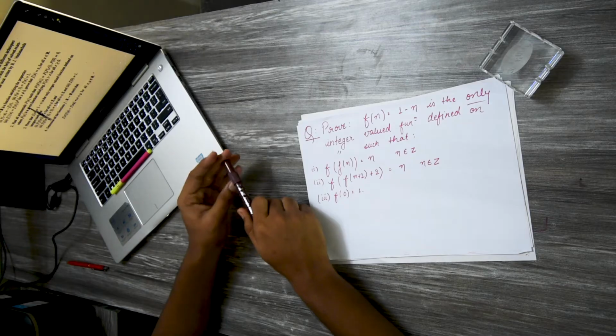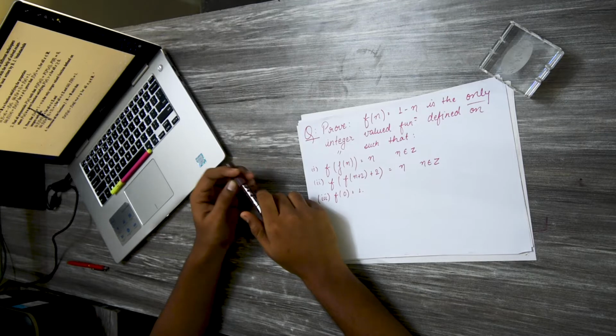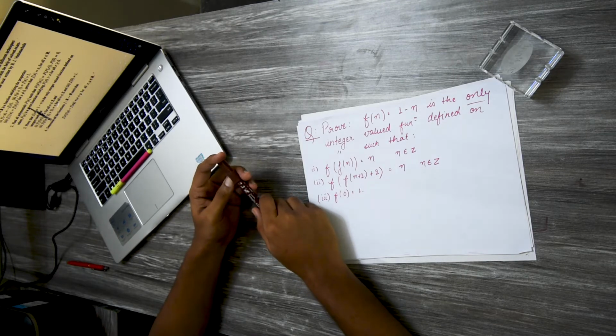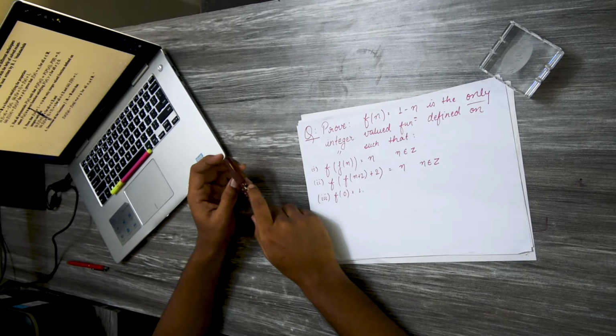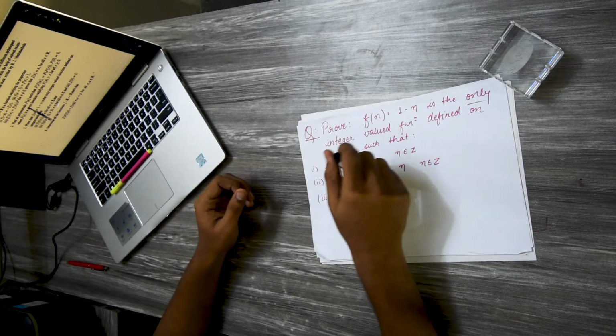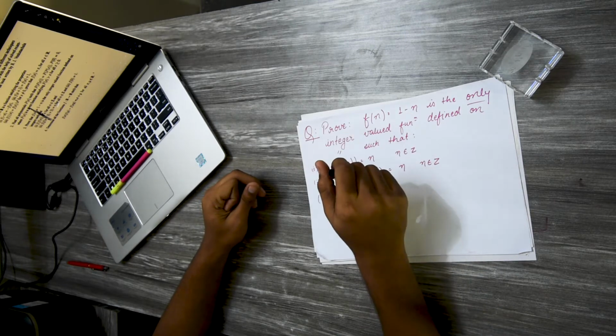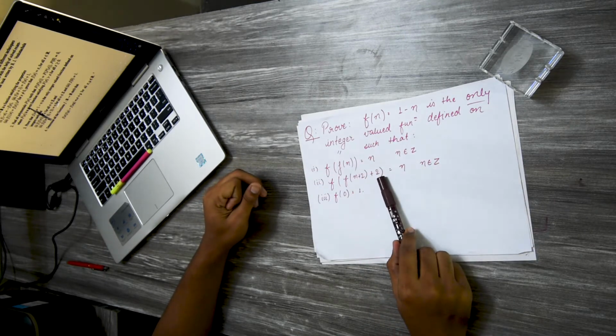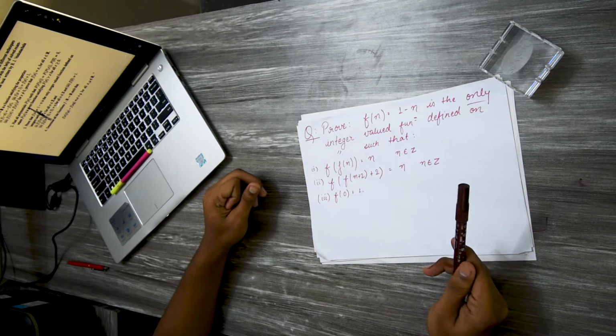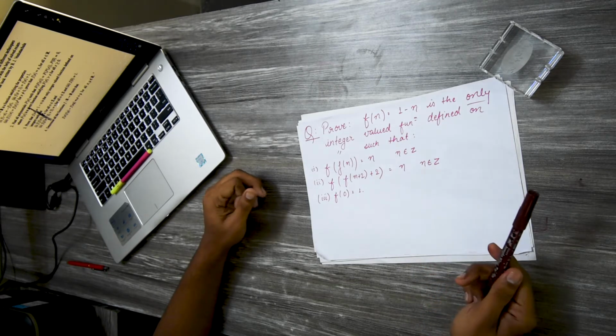Okay, so here is the second example, and the examples are going to gradually escalate. So this is the second question and I'll read it out to you. Prove that f(n) equal to 1 minus n is the only integer valued function defined on integers such that f(f(n)) is equal to n, where n belongs to integers, f(f(n+2)) is equal to n, where n belongs to integers again, and f(0) is equal to 1.